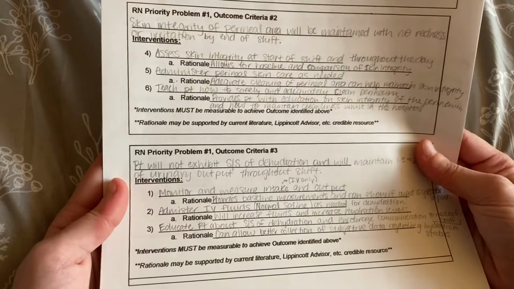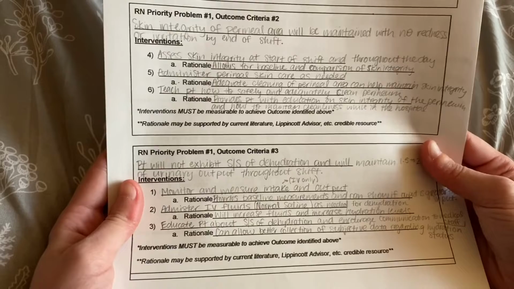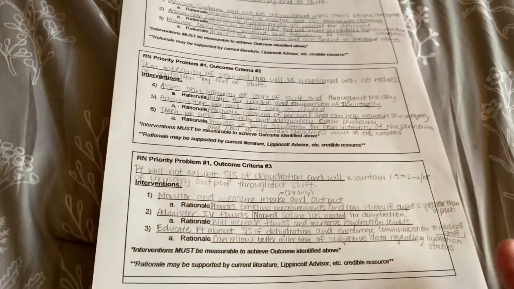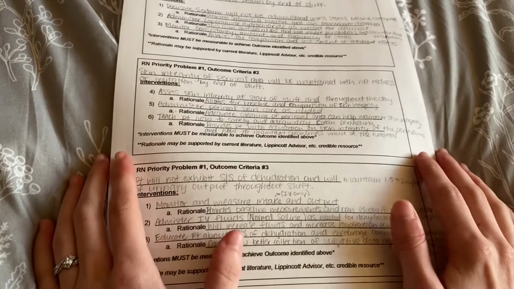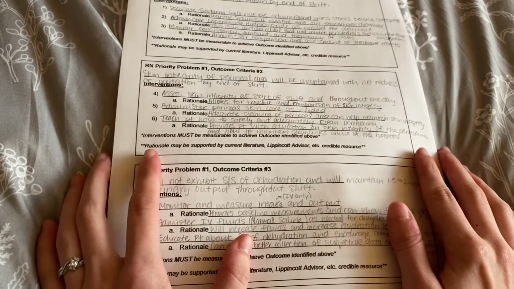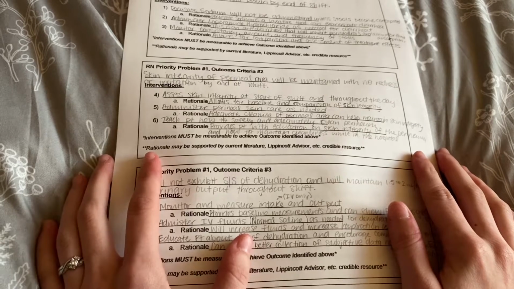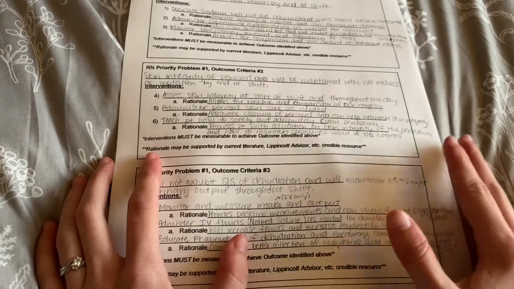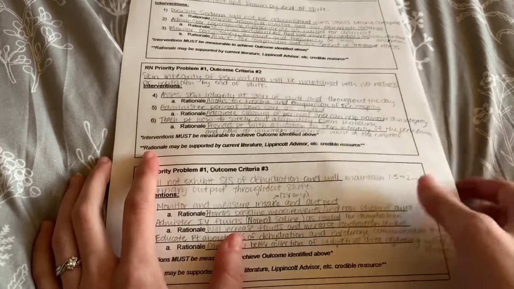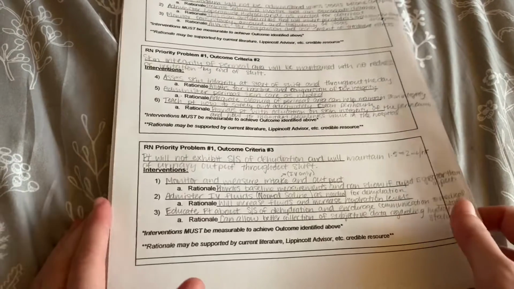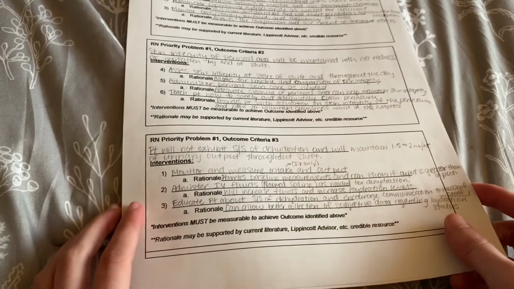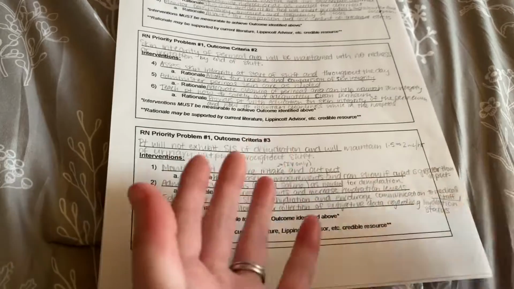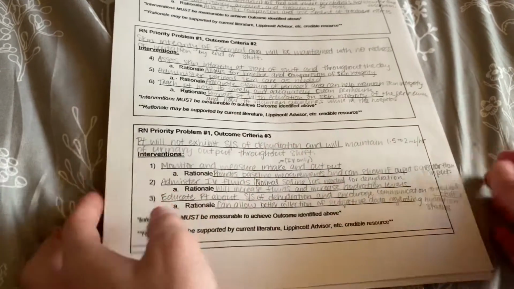Something that I learned that I was doing wrong when we first started our care plans was that I was making this more of a general plan. What you really need to do, that'll be better for you and better for the patient, is to make it very specific to your patient. Instead of saying, will administer medications as needed, you would put, will administer what specific medication that you're going to administer or would need to be administered.